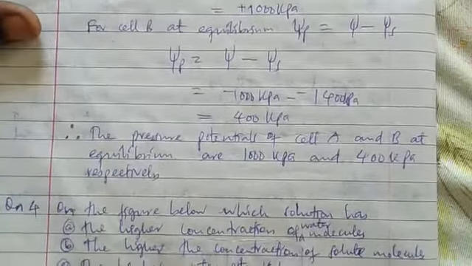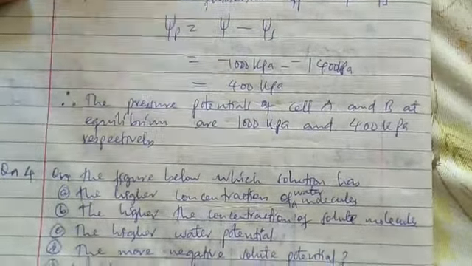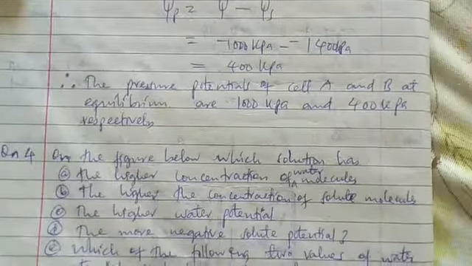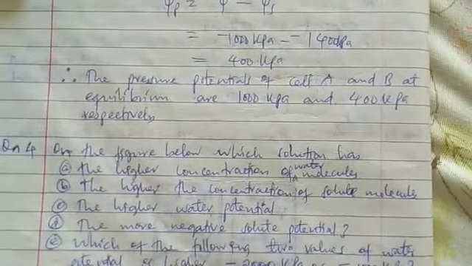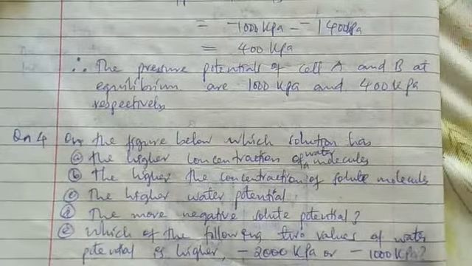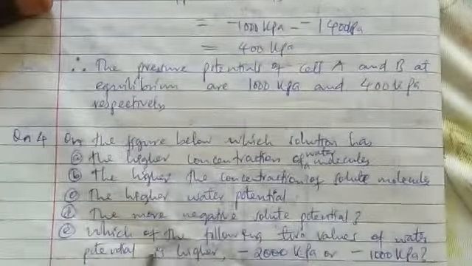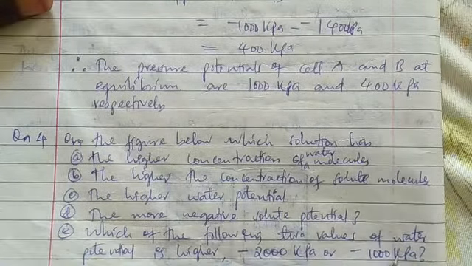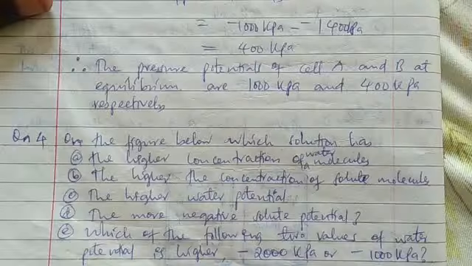The question states that from the figure below, which solution has A, a higher concentration of water molecules, B, the higher concentration of solute molecules, C, the higher water potential, D, the more negative solute potential, and E, which of the following two values of water potential is higher. So this is just an explanation question and requires your competence.